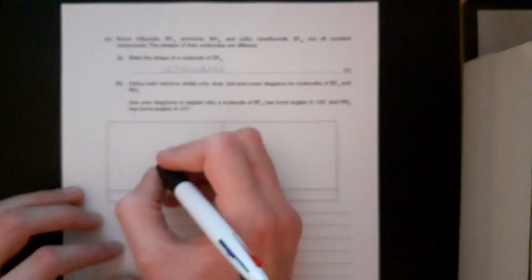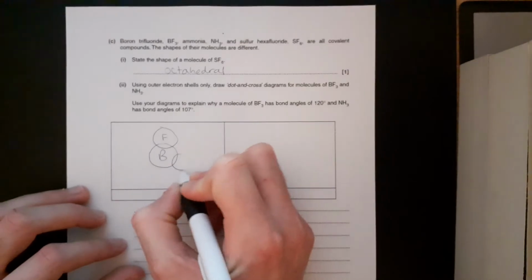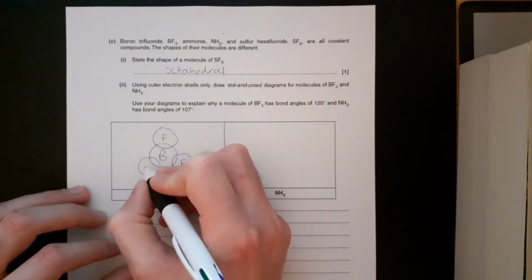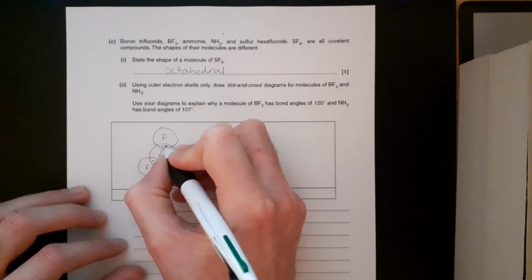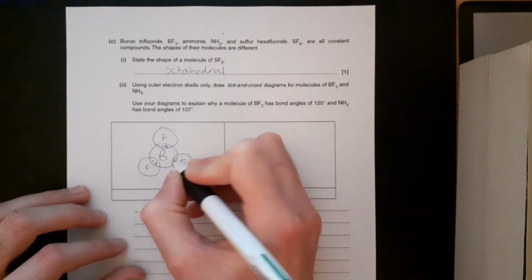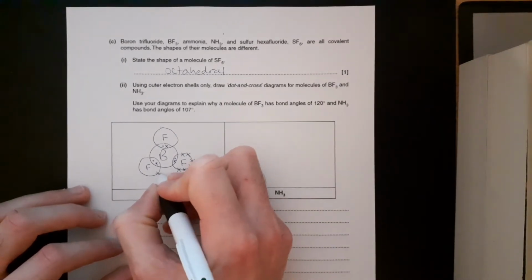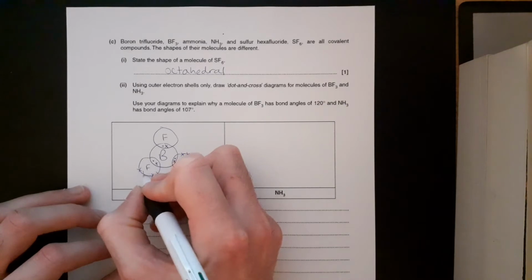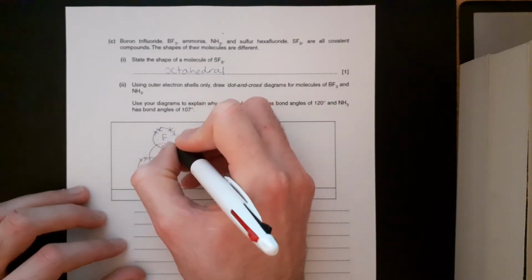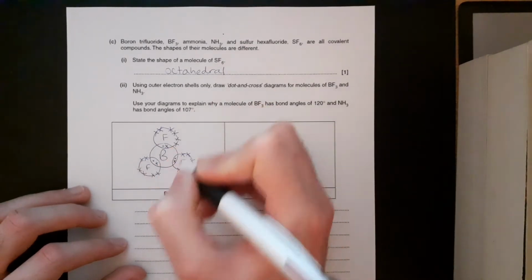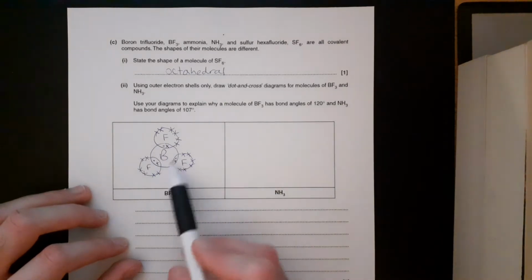So BF3, we're going to have our boron in the middle, and it's going to bond to 3 fluorines. And we're going to have single bonds. Fluorine, remember, is in group 7, so it only needs one more electron to fill its shell up. Don't forget, as I said in the previous video, make sure you put these extra electrons on the outer shell of the fluorine. I see students missing these off quite a lot, so just don't rush it. And then the boron only has 3 electrons, it's in group 3, so that's fine, that's done.